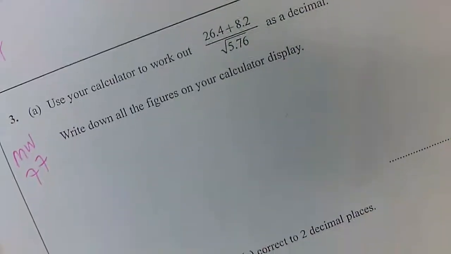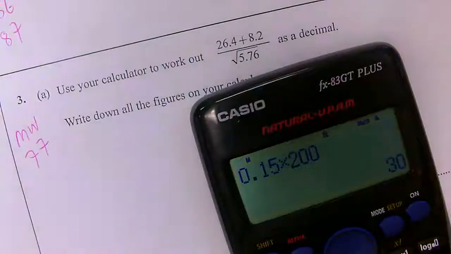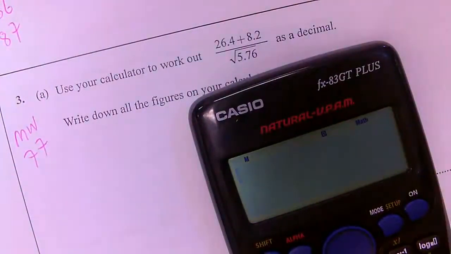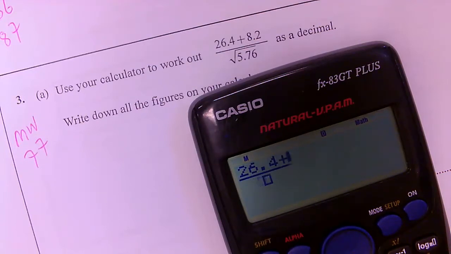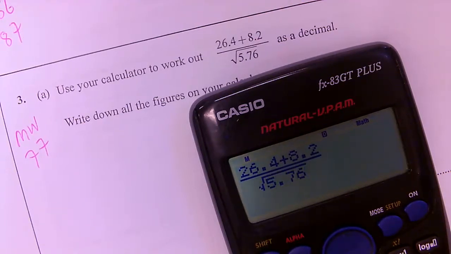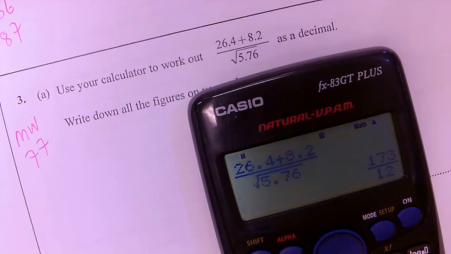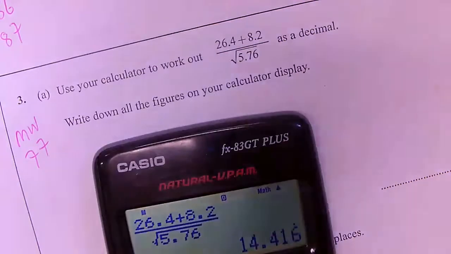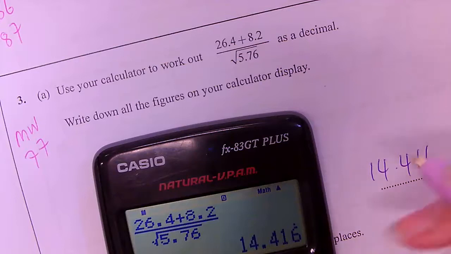Use your calculator to work this out as a decimal. Write down all figures on your calculator display. Right, that's why having a Casio is super important, because you can press this button. And then we type it in exactly: 26.4 plus 8.2 all over square root 5.76. You just type it in exactly as you see it. Press equals, and we get 14.416 recurring.